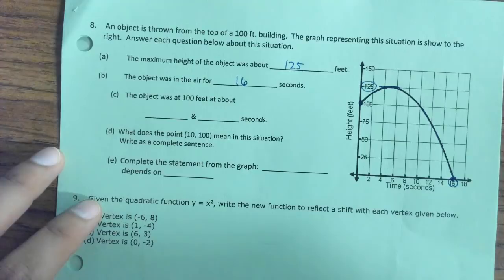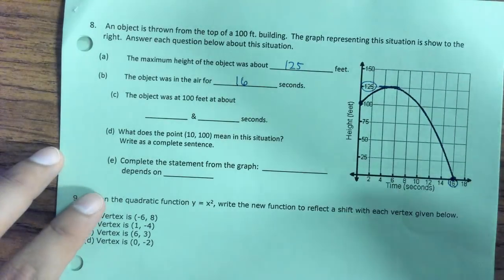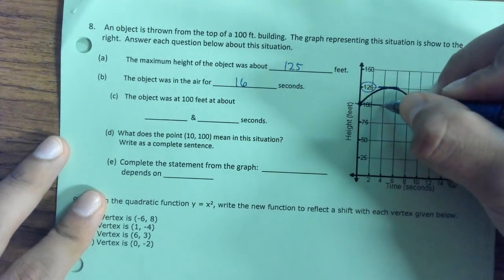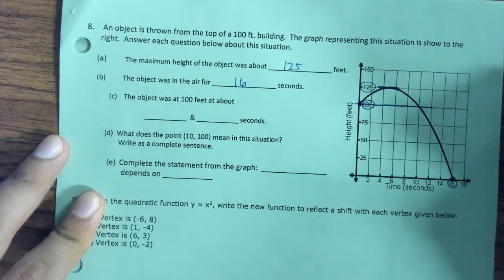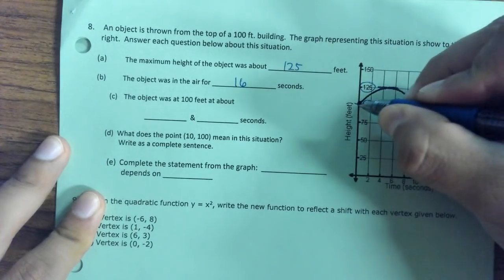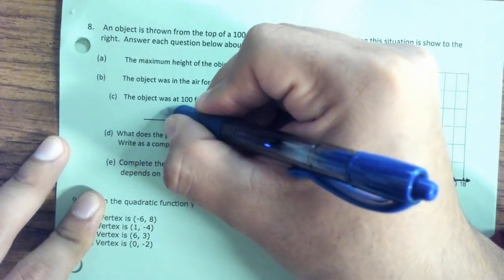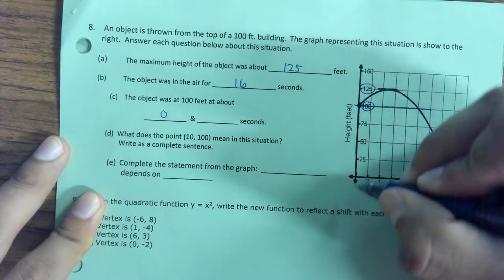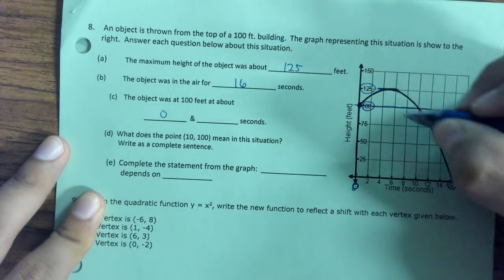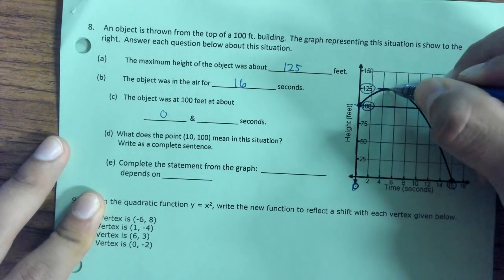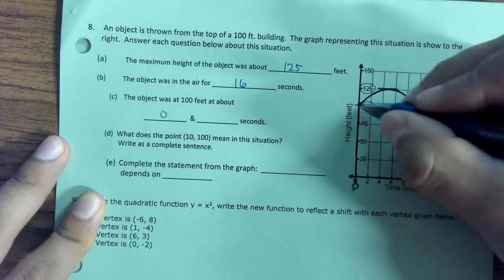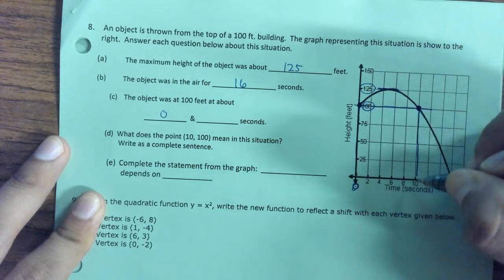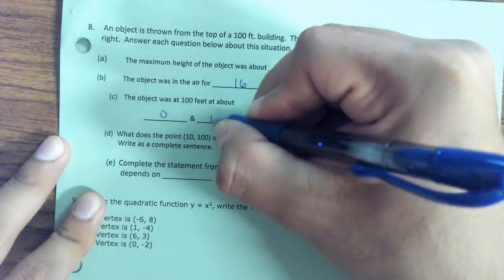Next one, C, the object was at 100 feet for about, this one I would just cut right here. Again, because I'm looking at 100 feet in the air, it actually hits it at 2 points. Right before it leaves your hand, it's already at 100, so that is at time 0. And it goes up, hits its maximum height, comes back down. When it comes back down, it hits 100 feet again, and at that time, it's going to be at time 10.